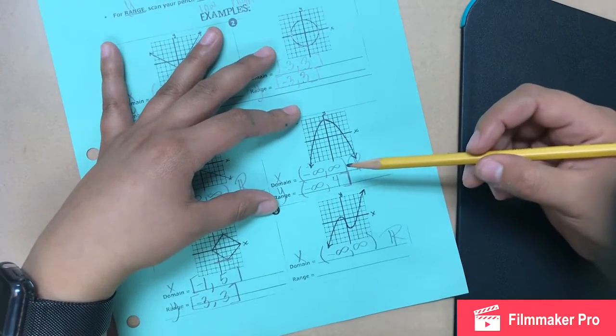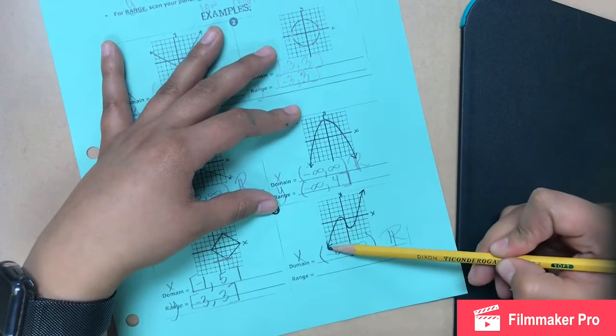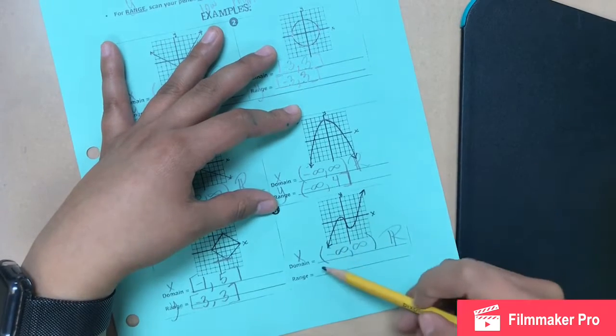If I put my pencil on the lowest point, that's this arrowhead. Since it is an arrow, it is parentheses.